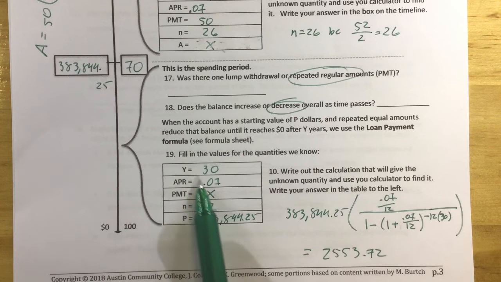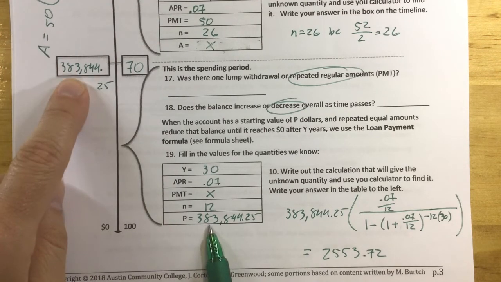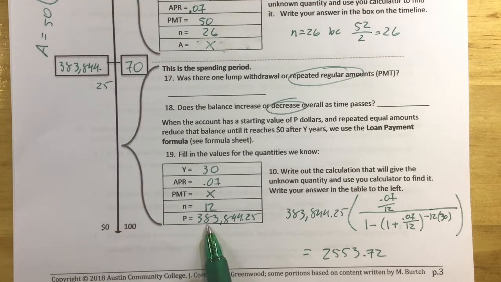All right, so years is going to be 30 years. APR, same thing. Payments, that's what we don't know. We want to know how much money can she take out of her account every month and be fine. Okay, now your N is going to change because she's taking the money out every month. It should say that somewhere. Yeah, it says way up the top. Okay, want to make sure I got that part right. All right, and the original principal balance that we have, sort of like your $10,000 loan, is going to be the money that she accumulated during the first 44 years.